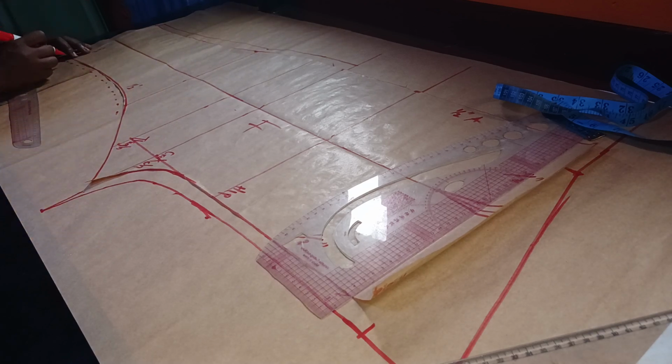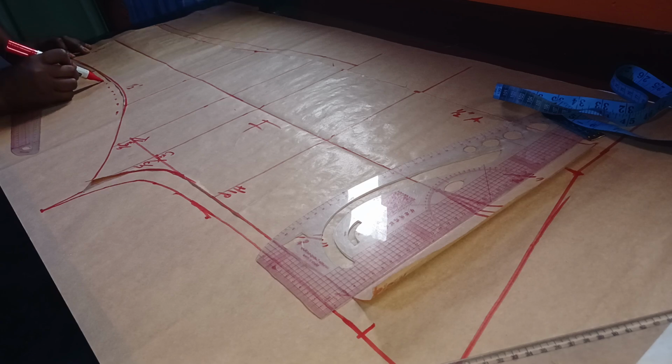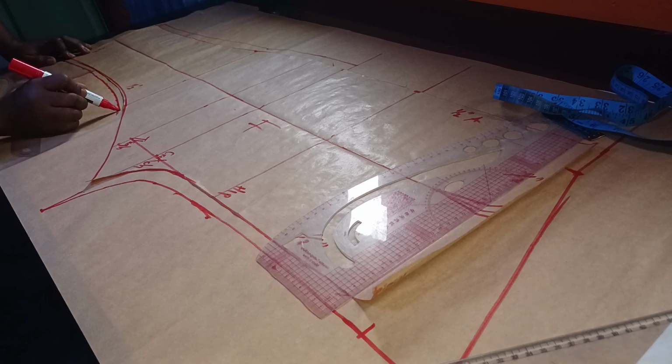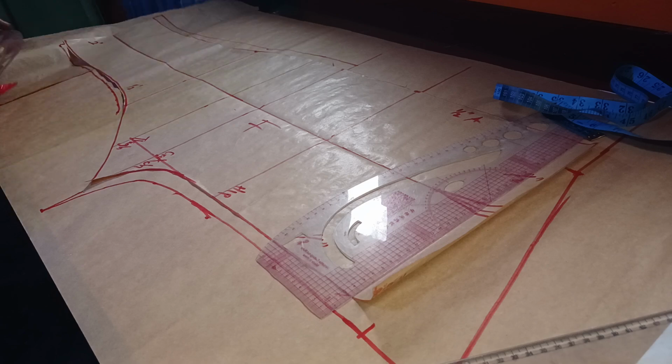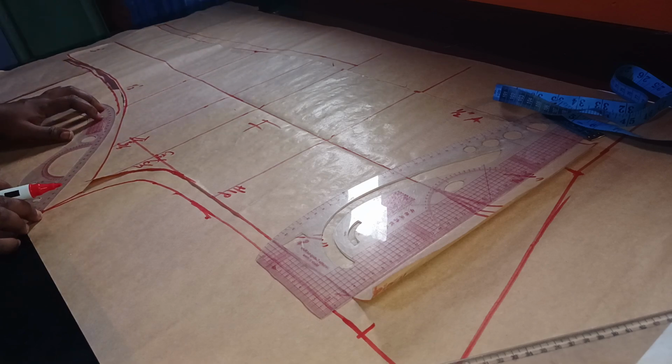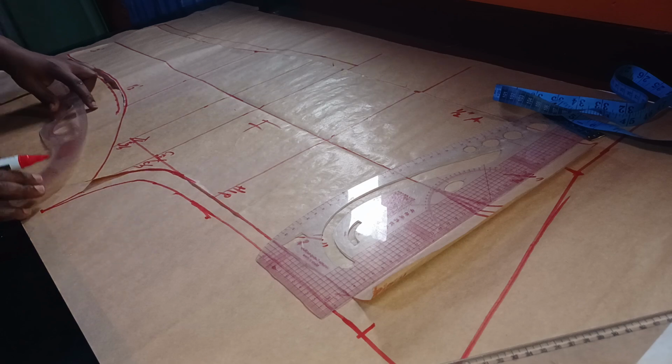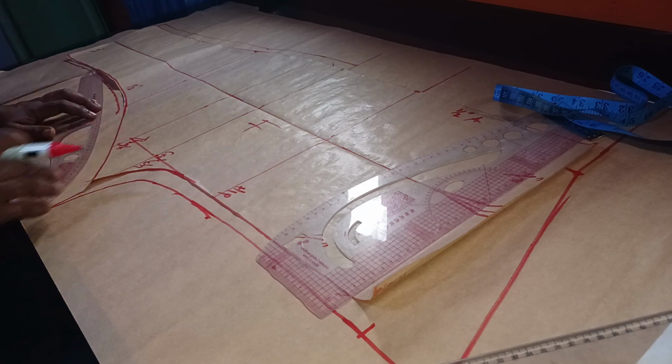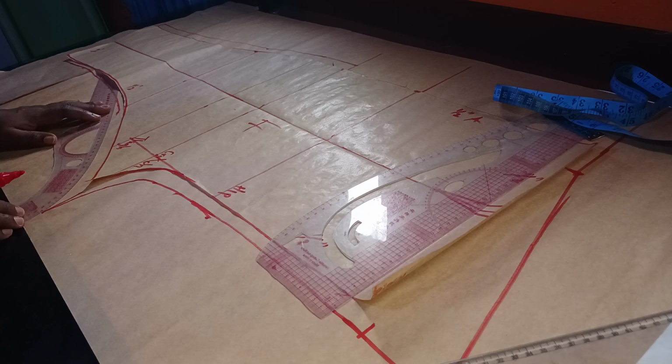Let me just use my free hand to draw it this way, and join the new crotch line. So you bring it like this to join it.